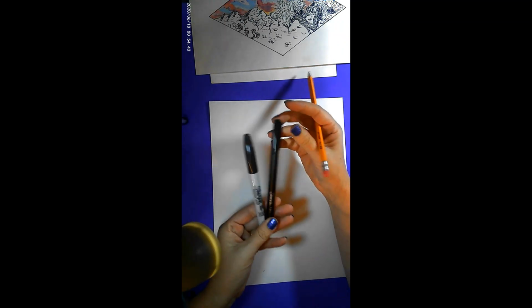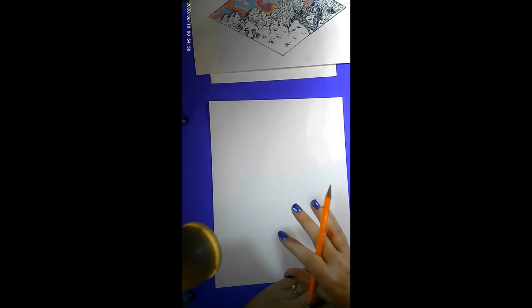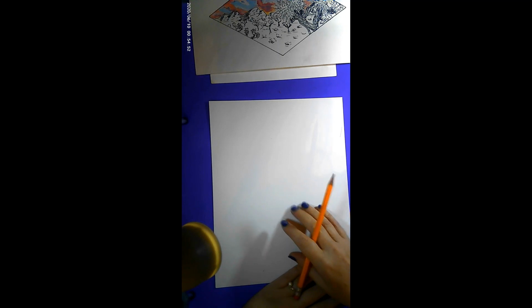And you can see the pens are also from that list. You needed a Sharpie and a thin Sharpie. Okay? All right. If you have thin black pens that are a different brand, that's fine. But if it's like the thick Crayola pens, you're going to have a hard time with this project.